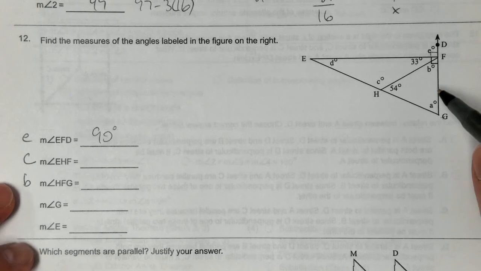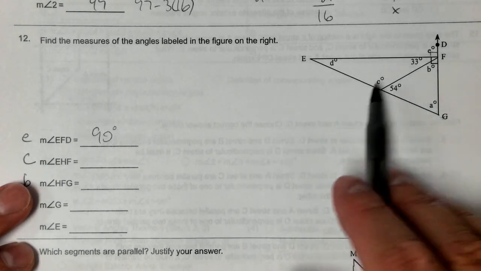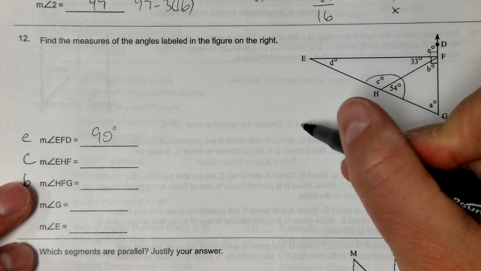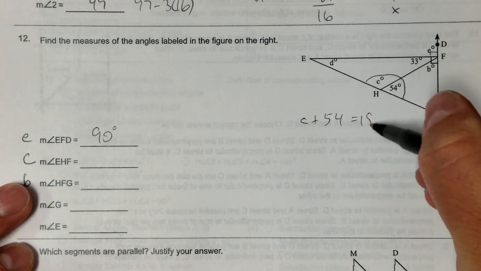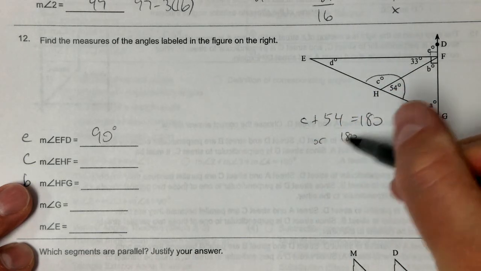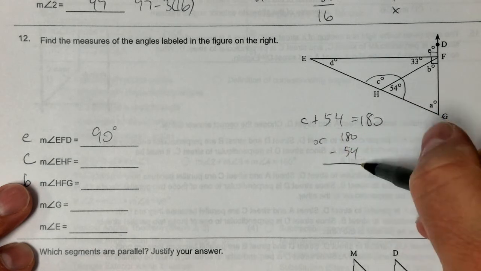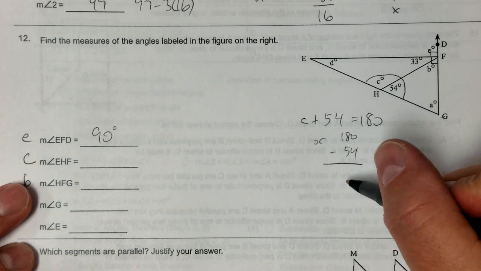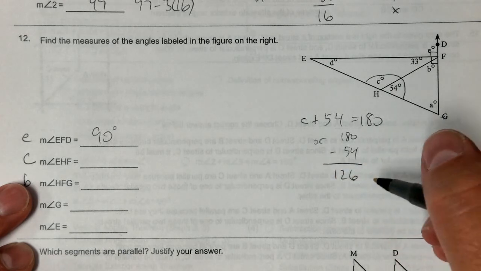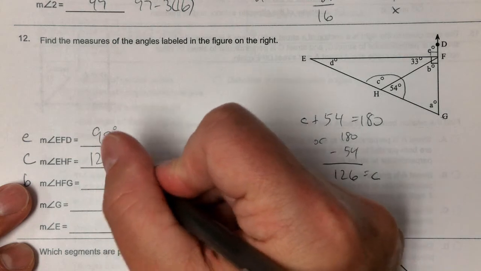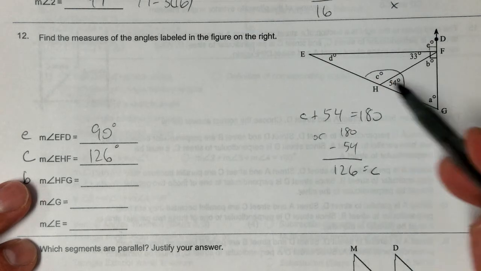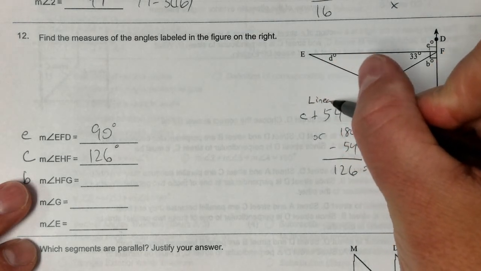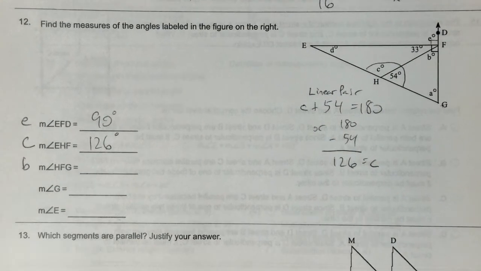And then another thing we can get rather easily is this. If you set it up like real official, it's C plus 54 equal 180. Or you can just say 180 minus 54. And you get 126. So 126 is this answer. So that's from a linear pair, because this one plus this one. Linear pair. Any questions up to this point?